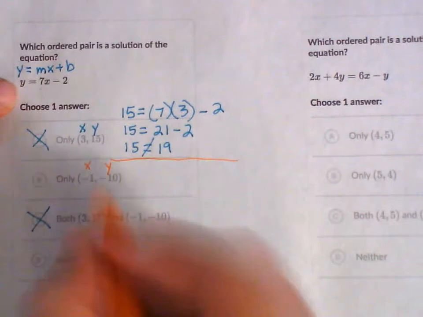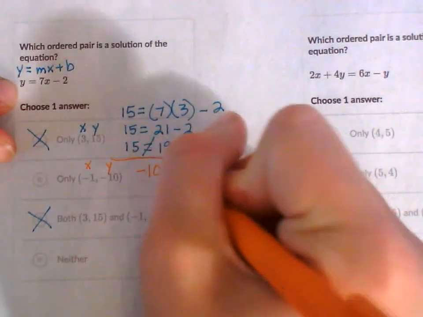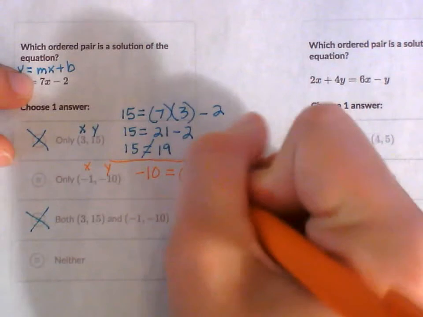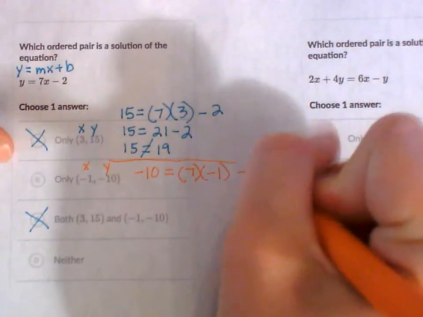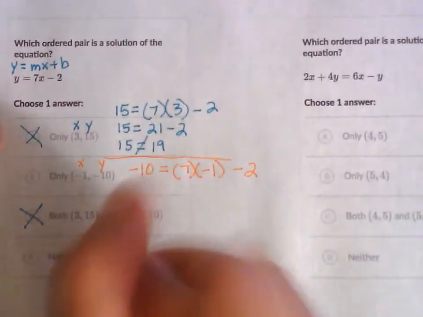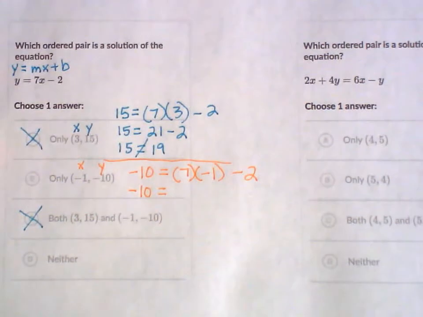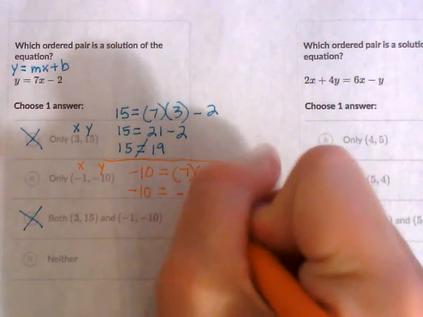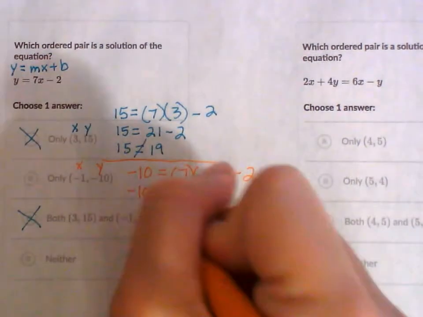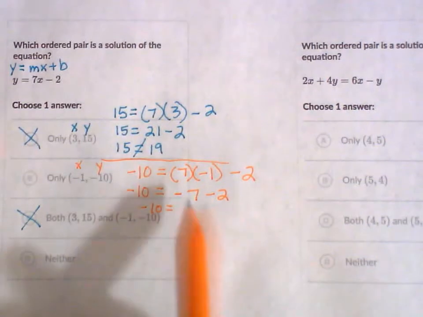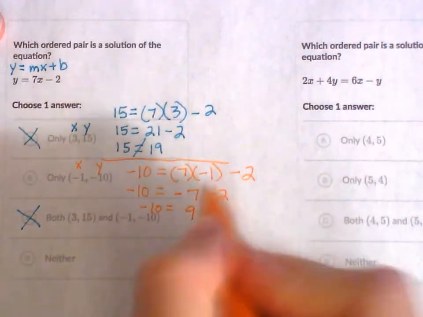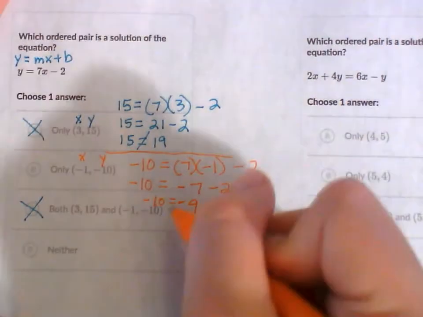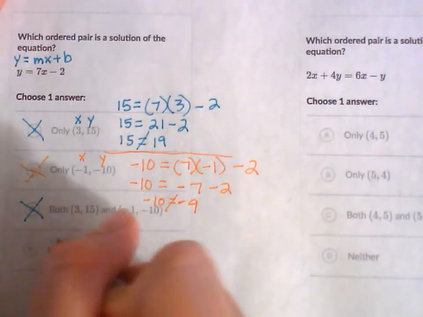So y equals, so -10, because that's our y, equals 7 times x. What's our x? -1, minus 2. Okay, let's see if this one's correct. So -10 equals 7 times -1. Positive times negative is negative, so -7 minus 2. Same signs add, so 7 plus 2 is 9, keep the sign negative. -10 does not equal -9, so it is neither.